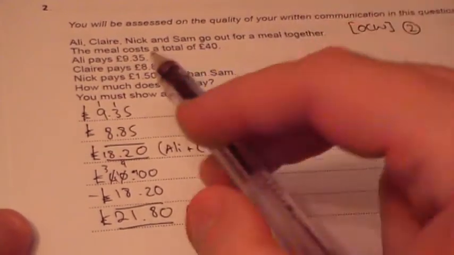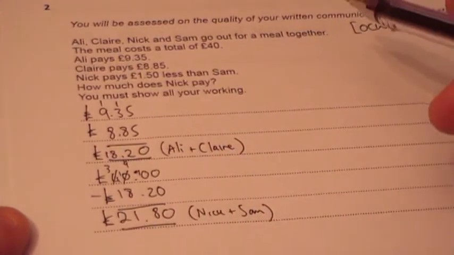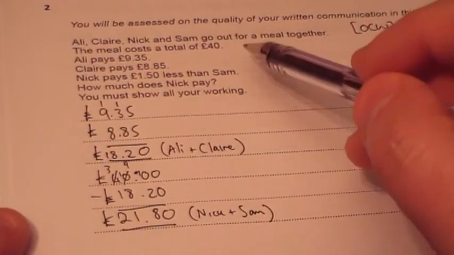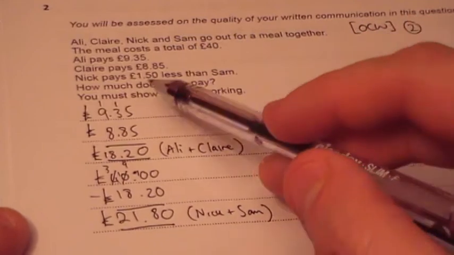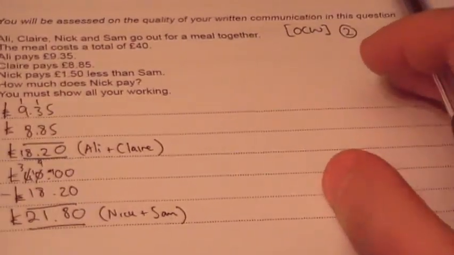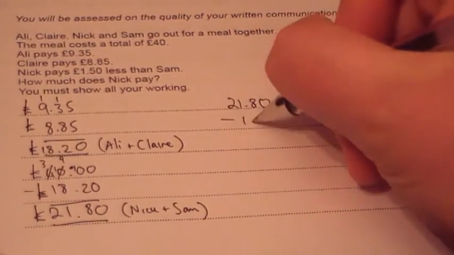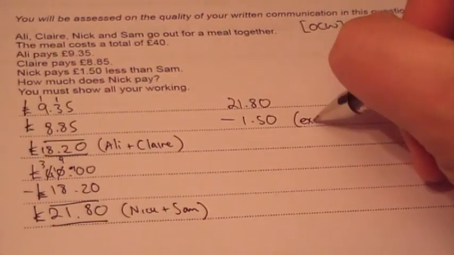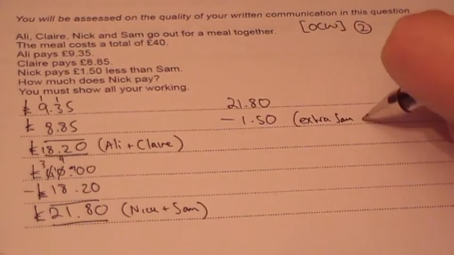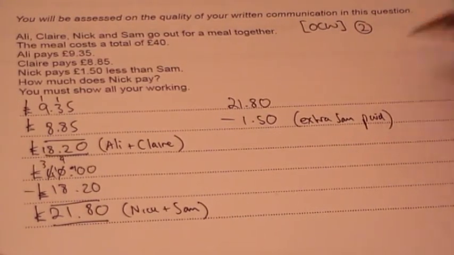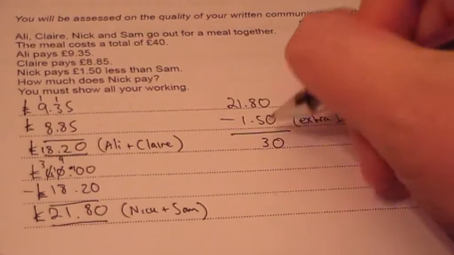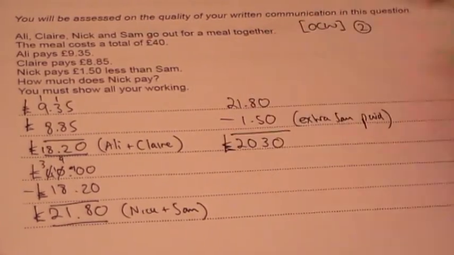Now the next few lines say Nick pays £1.50 less than Sam, or Sam has paid £1.50 more than Nick. So with this £21.80, I'm going to take away the £1.50, the extra that Sam paid, to leave me with £20.30.